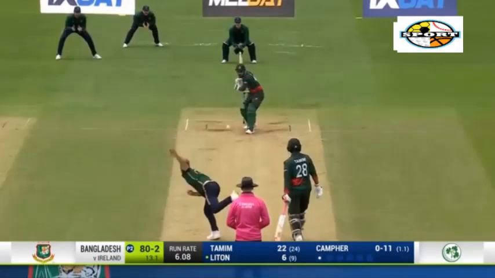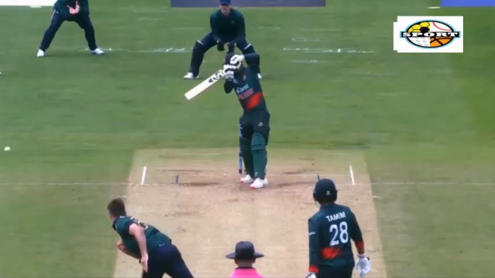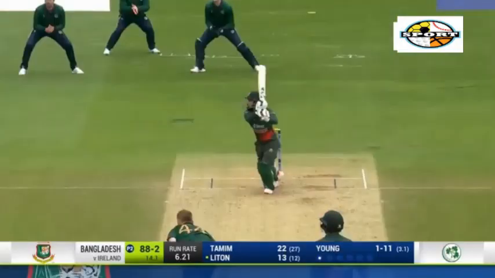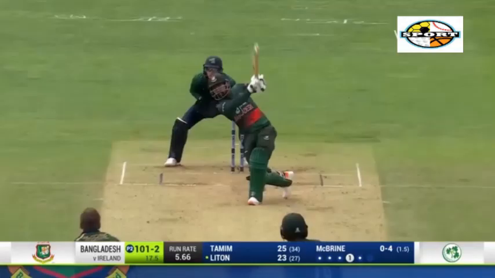10.3 Young to Shanto, 4, gorgeous stroke. A half volley and width on offer, Shanto drills it past the dive of the extra cover fielder for a rocketing boundary. 10.5 Young to Shanto, out, caught by Balbirnie. This is a big breakthrough for Ireland. Shanto was looking good once again but fails to convert his start this time.